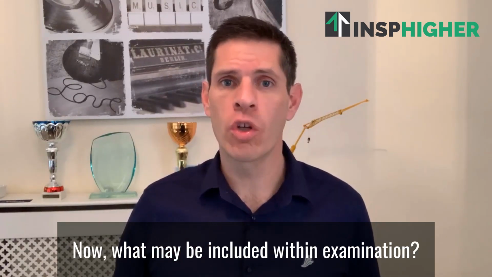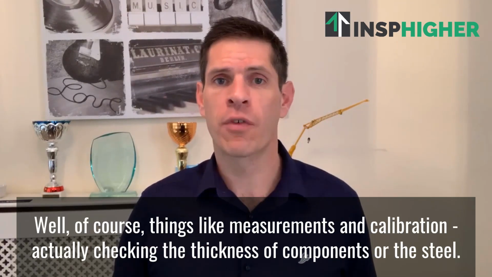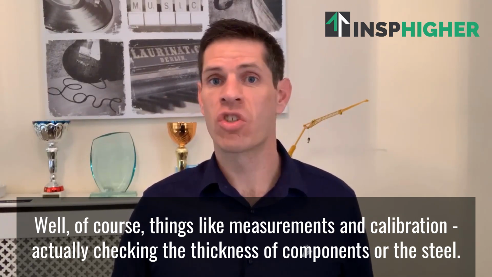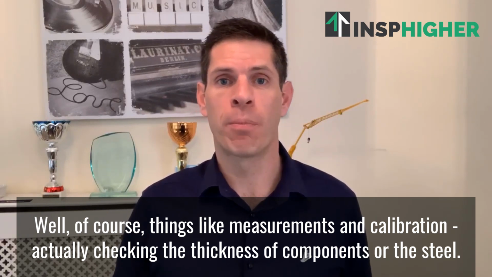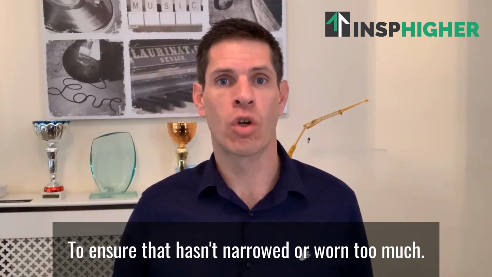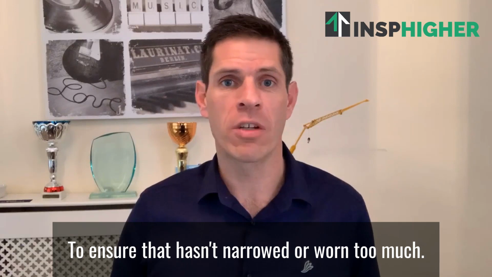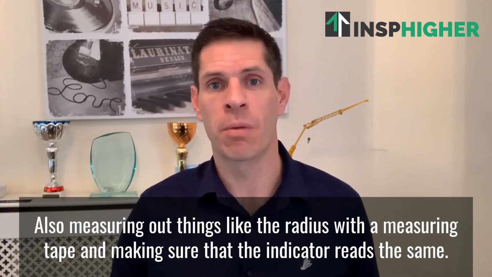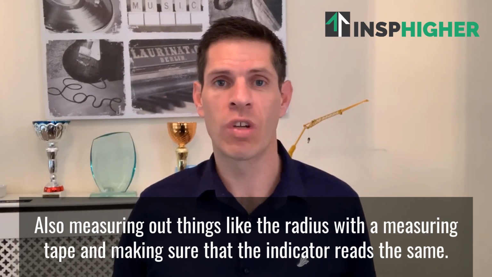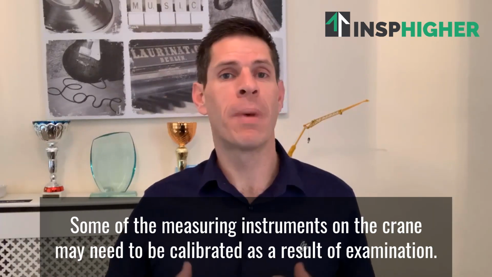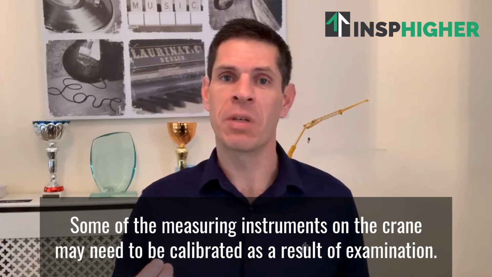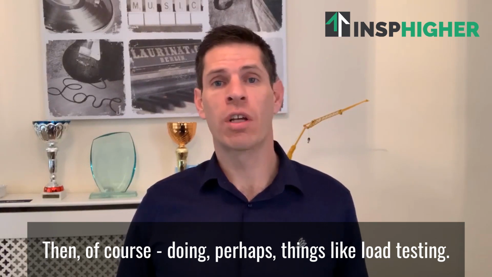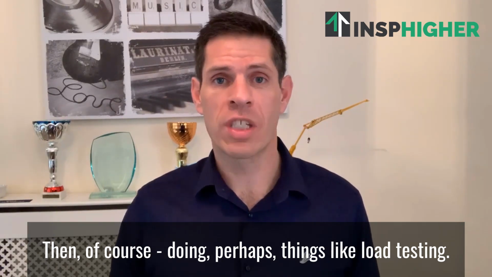Now, what may be included within examination? Well, of course, things like measurements and calibration, actually checking the thickness of components or the steel to ensure that it hasn't narrowed or worn too much. Also measuring out things like the radius with a measuring tape and making sure that the indicator reads the same. So some of the measuring instruments on the crane may need to be calibrated as a result of examination. Then of course, perhaps things like load testing.